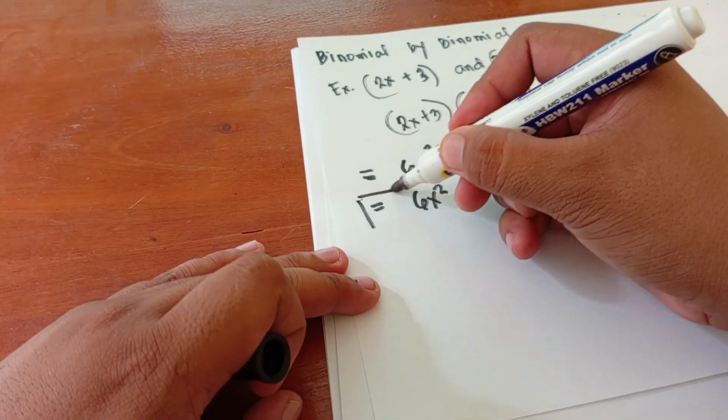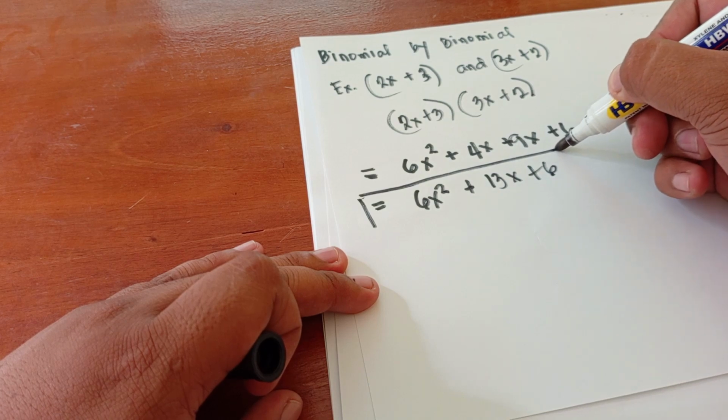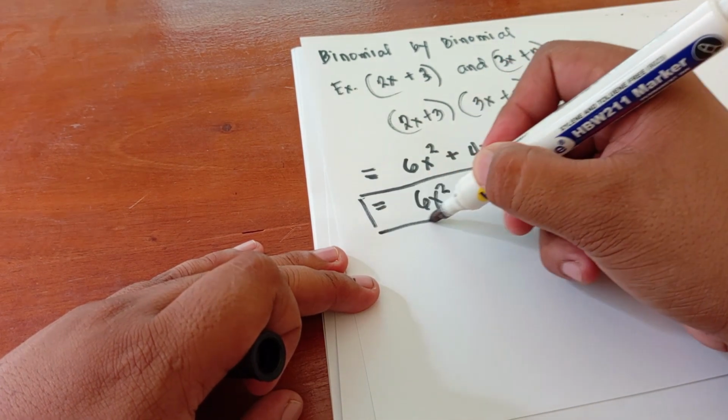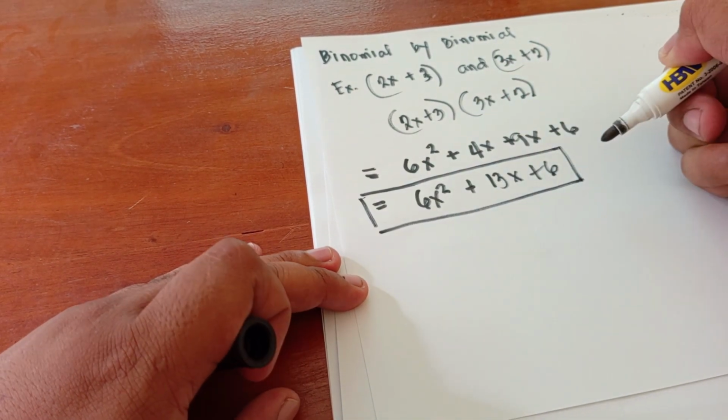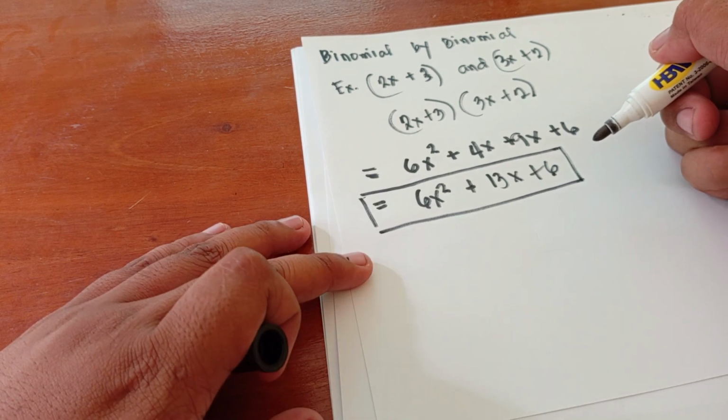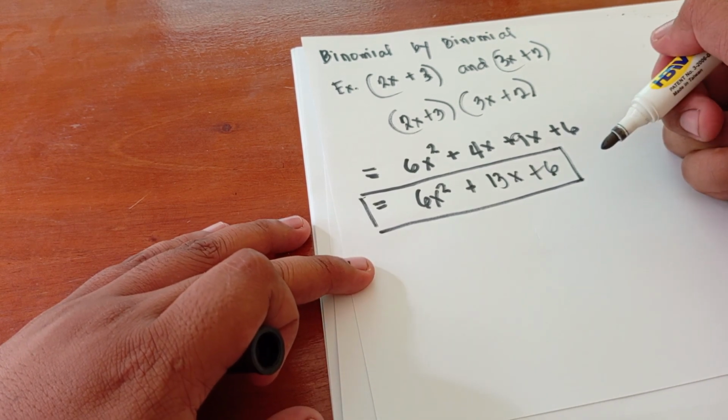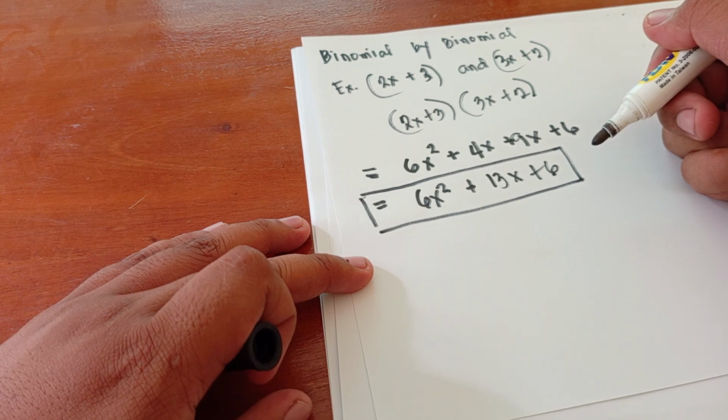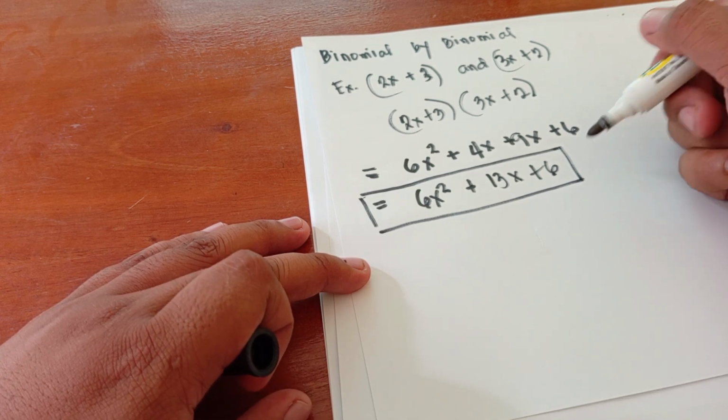So the final answer, or the product of 2x plus 3 and 3x plus 2, is equal to 6x squared plus 13x plus 6.